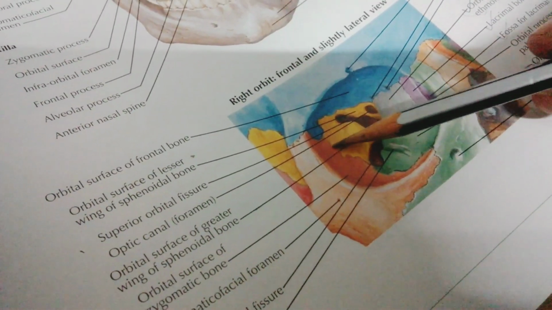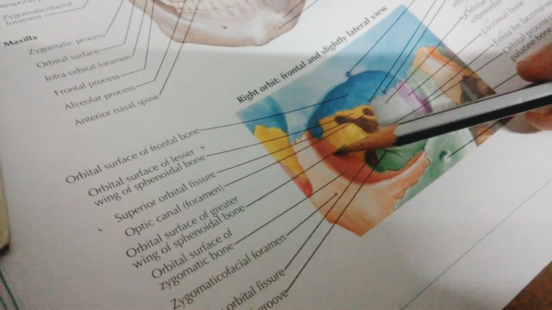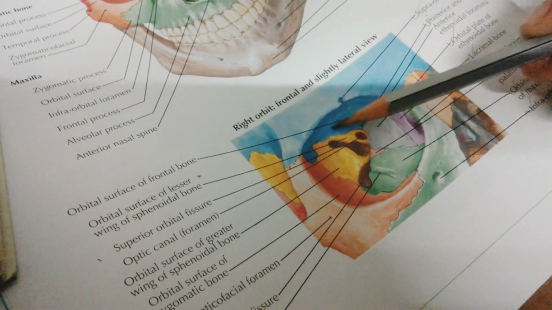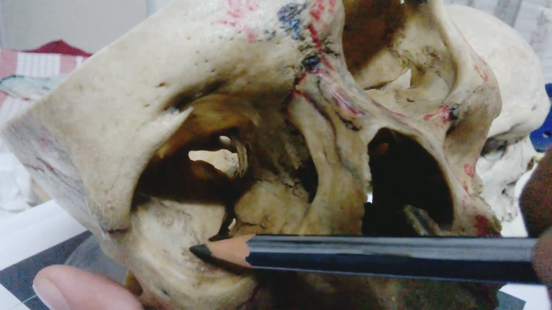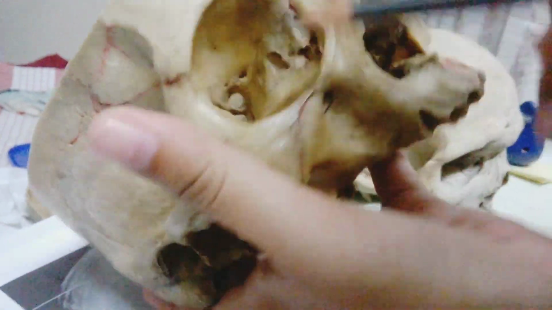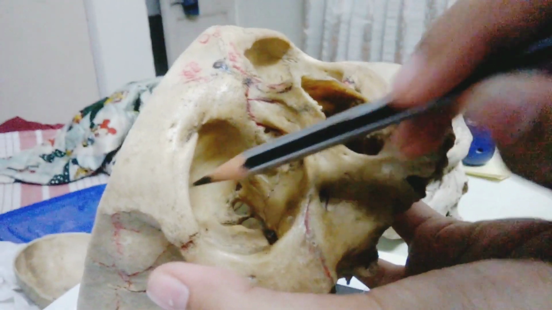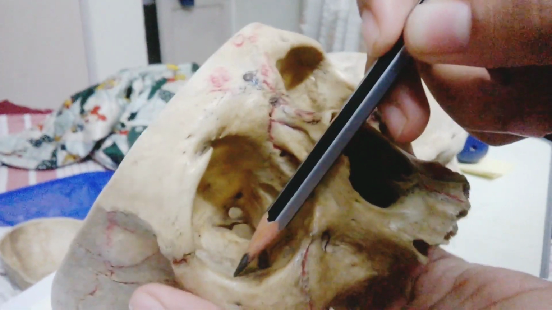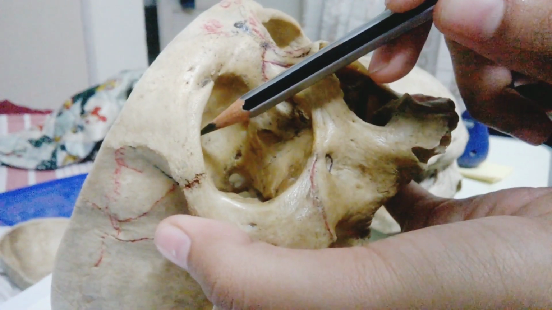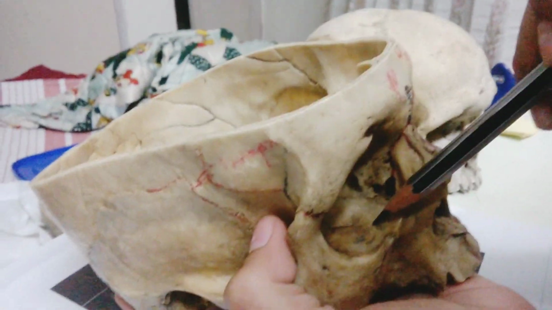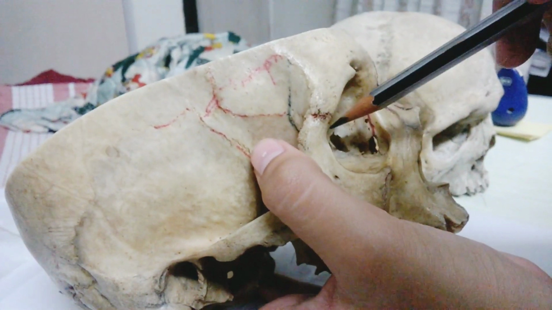Then after that, this is the orbital surface of the zygomatic bone, the orange one. The blue part is the orbital surface of the frontal bone. Here you will also see the suture. So this was the orbital surface of the zygomatic bone, the orbital surface of the frontal bone, the orbital surface of the maxilla bone, and the orbital plate of the ethmoidal bone.